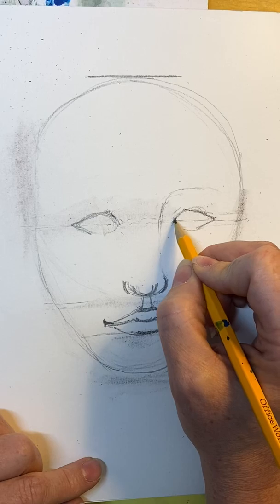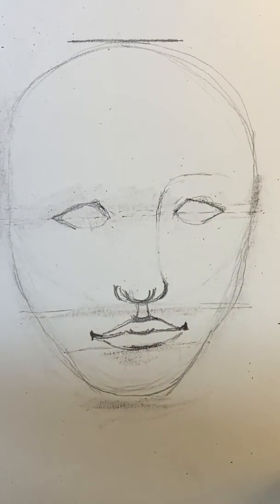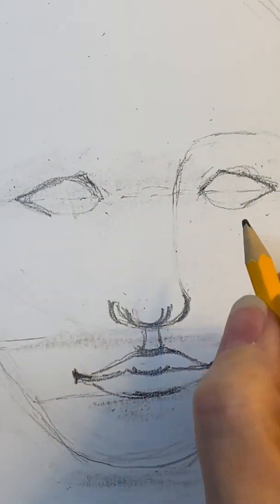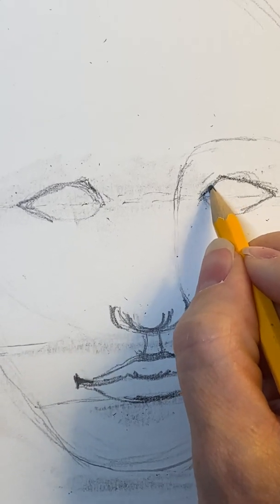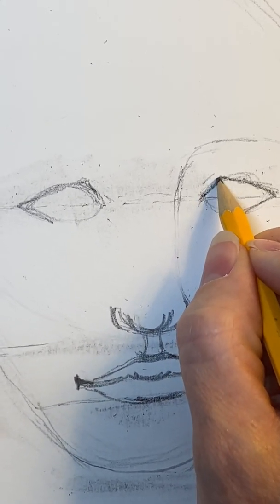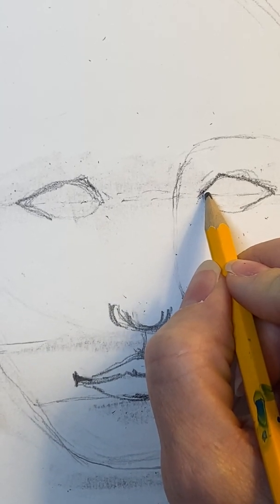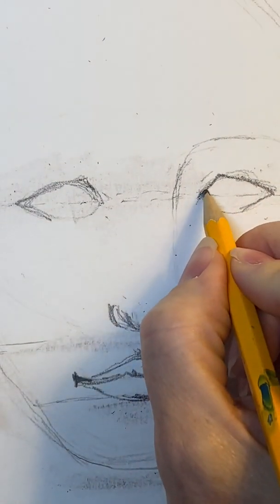Now look at the shape of your eyelid. I did the outline of an eye right here. Maybe I'll zoom in on the eye a little bit. Okay. So I did an outline of it. Now I'm just going to show you one eye shape, but it really depends on what your eyes look like. The shape of your eyelid is really going to make a difference on whether or not your drawing looks like you. So really pay attention to the shape of your eyelid.